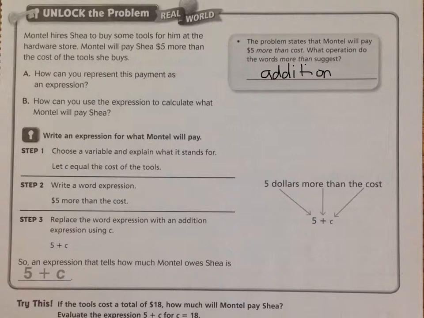In this case, they're going to tell you to use the letter C because we're talking about the cost of the tools. You could have chosen a different letter. The letter actually doesn't matter as long as you know what it stands for. So they chose C. And then the second step is to write a word expression. So what are you being told to represent? That's what they did right here. It's $5 more than the cost. That's what you're being asked to represent or write.